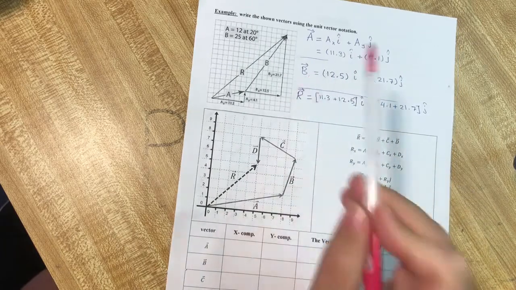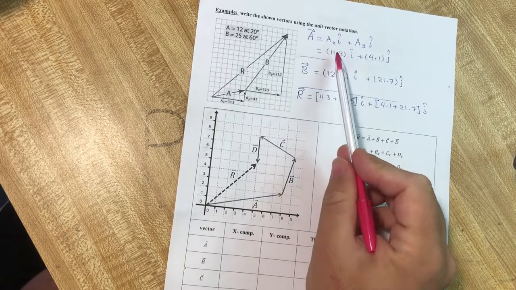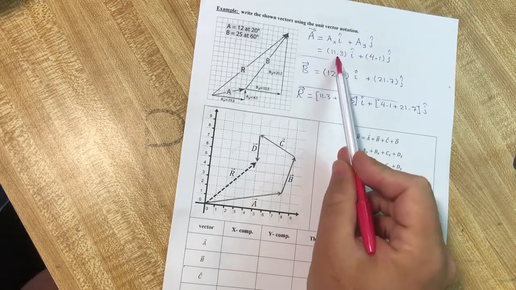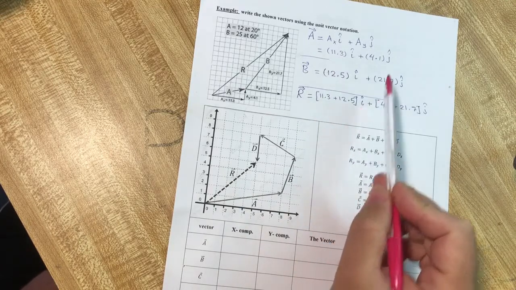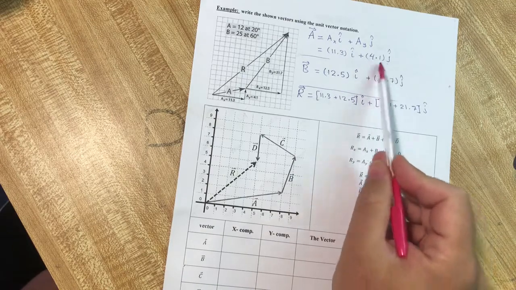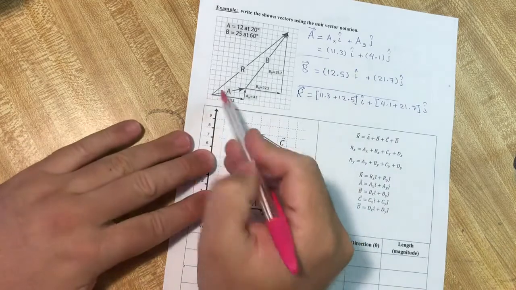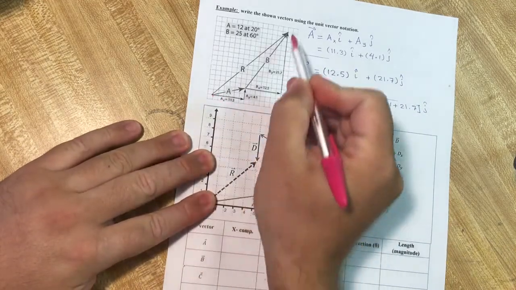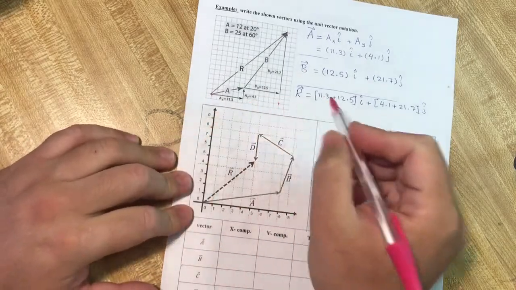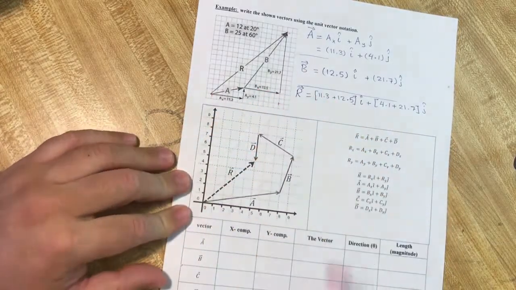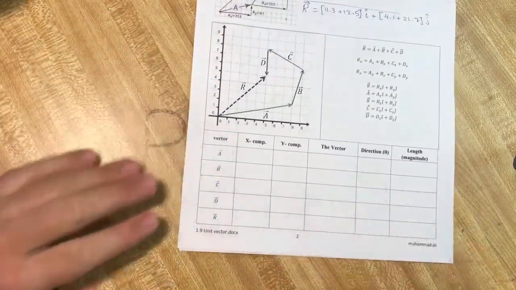The same for b and the same for r. You can add the x components of a and b to find r in the i hat direction, and the y components of a and b to find the y component of r in the j direction. And also you can count these lengths with the right scale.